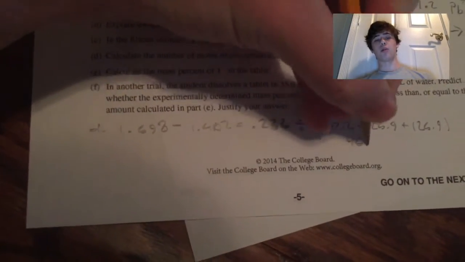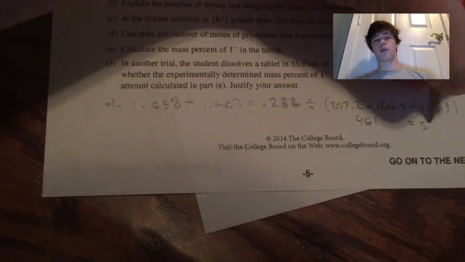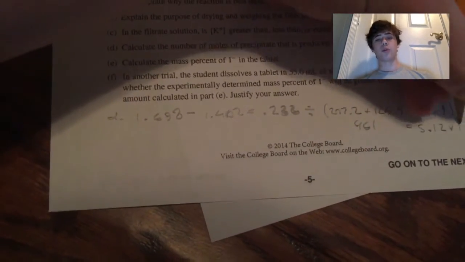Then we're going to divide those 0.236 grams by the grams per mole, specifically of this lead iodide, and what we get is that it's 461. We do this little math right here, and then we get 0.236 divided by 461, and that gives us 5.12 times 10 to the negative 4th as the number of moles.